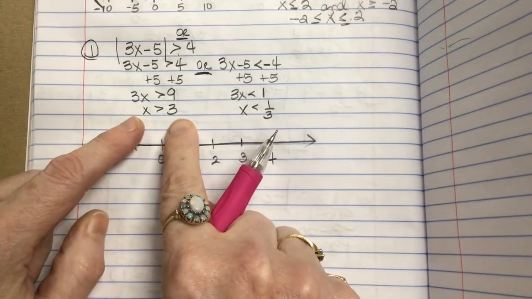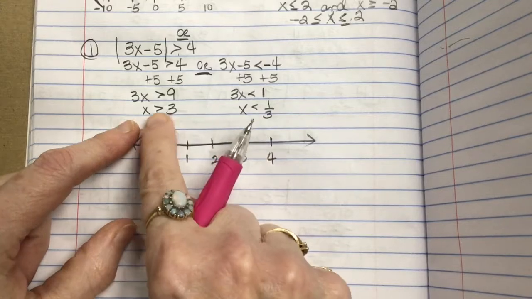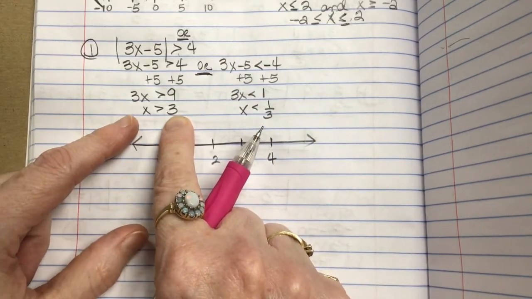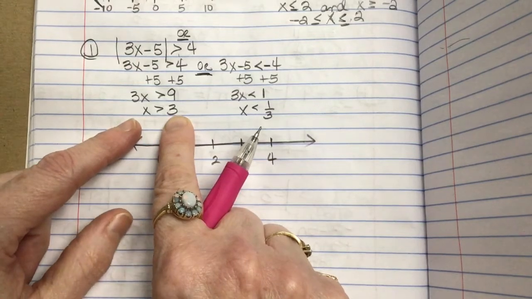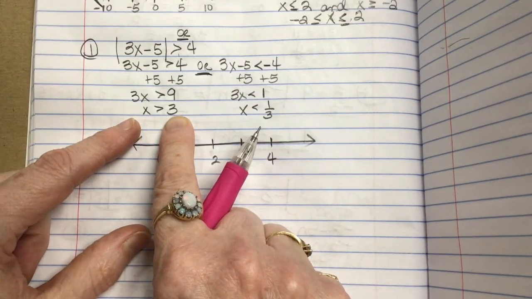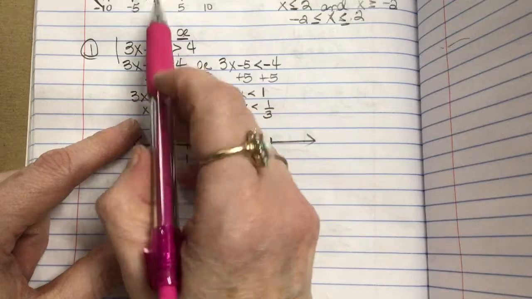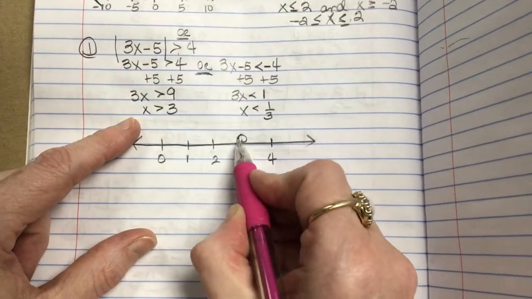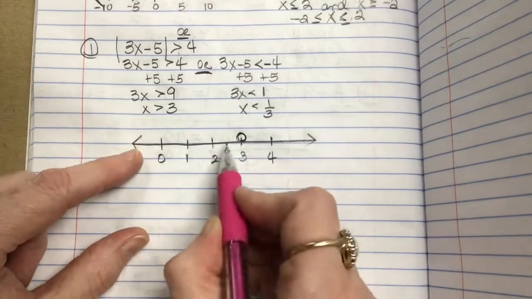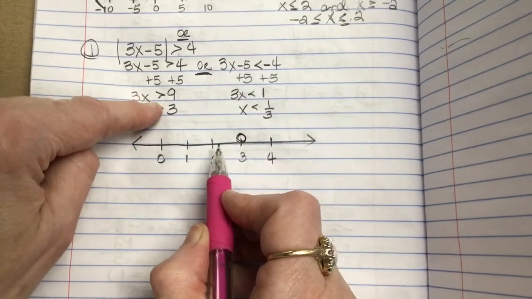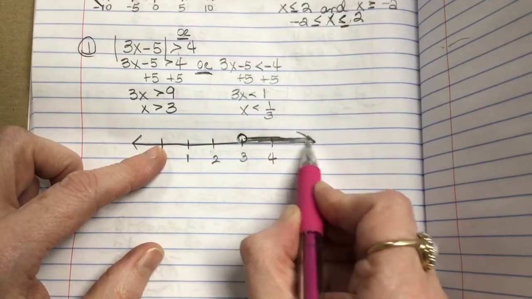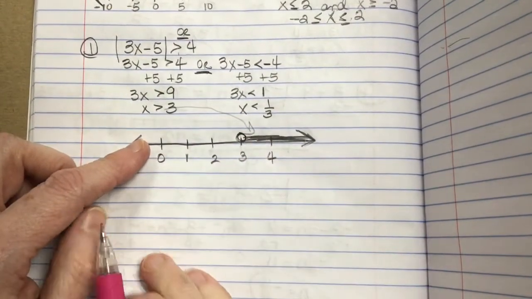We'll graph this one just like it says. X is greater than 3. Is that an open dot or a closed dot? Is 3 true? Is 3 greater than 3? No. To show it's false, it has nothing above it, no solid dot. So 3 would be false. All of these would be false for that one, and all of these are true for this one. So there's your true for that part.